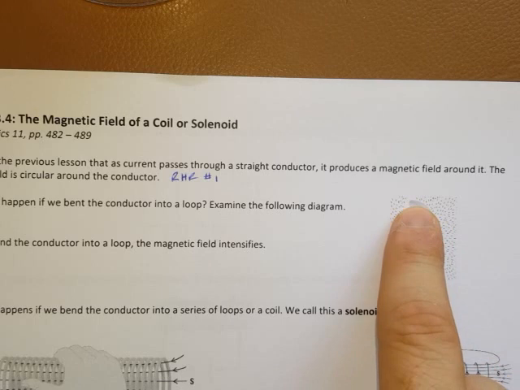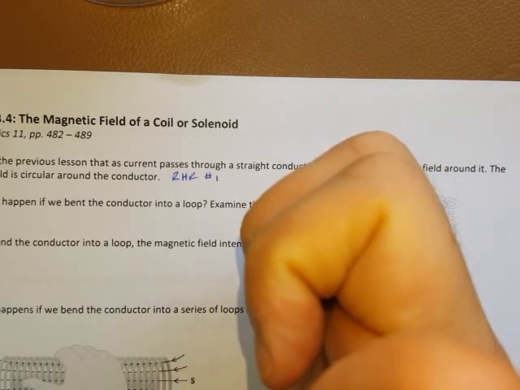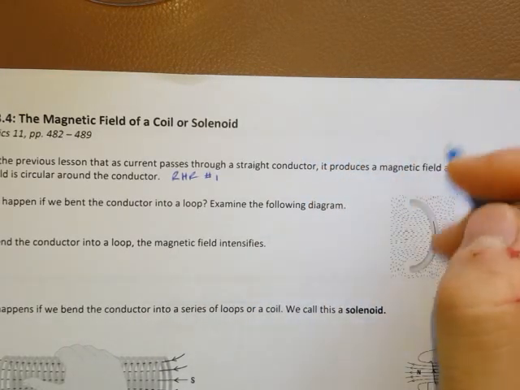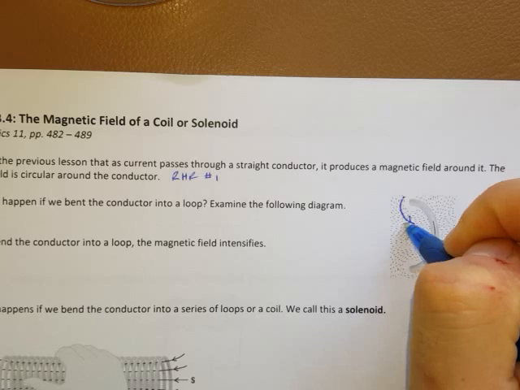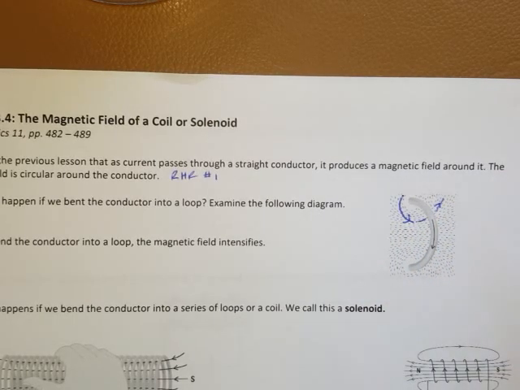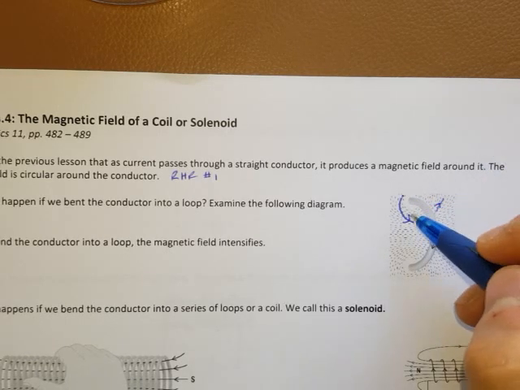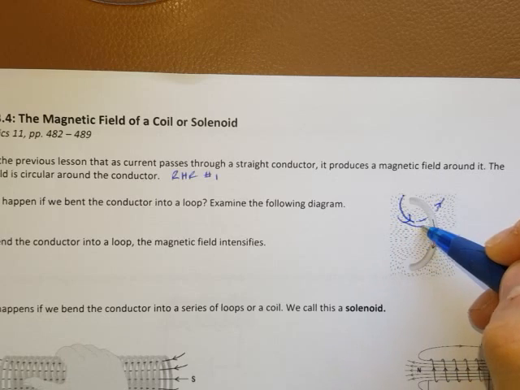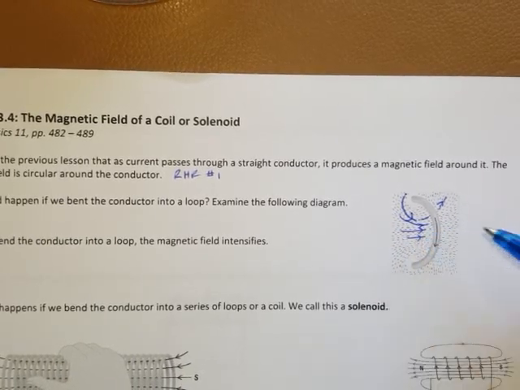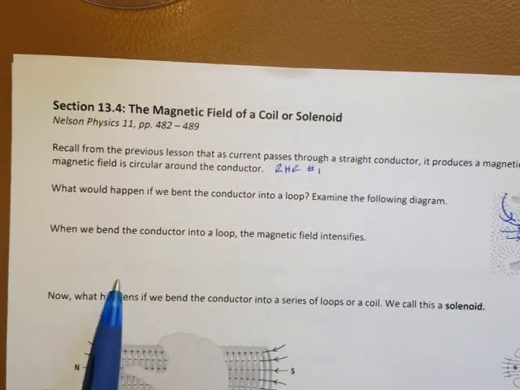Well, if this right here is the conductor, and I have current coming out, and I wrap my fingers this way, well, that means that my magnetic field is going this way, as denoted by the lines. But you can see that as the conductor curls, it causes the magnetic field lines to bunch together, which actually produces a very strong magnetic field in one direction. And that's what we say right here.